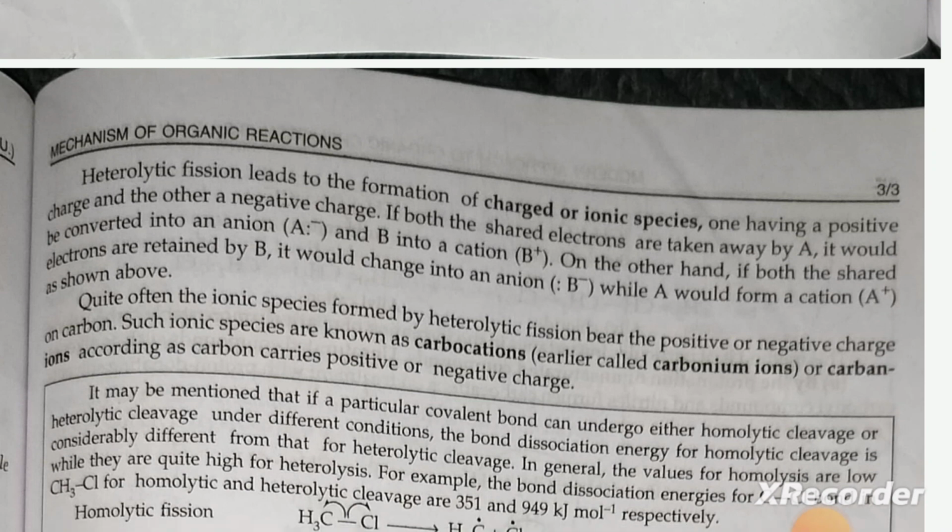Heterolytic fission leads to the formation of charged or ionic species, one having a positive charge and the other having a negative charge. If both the shared electrons are taken away by A, it would be converted into an anion A negative and B into a cation B positive. On the other hand, if both the shared electrons are retained by B, it would change into an anion B negative while A would form a cation A positive, as shown above.